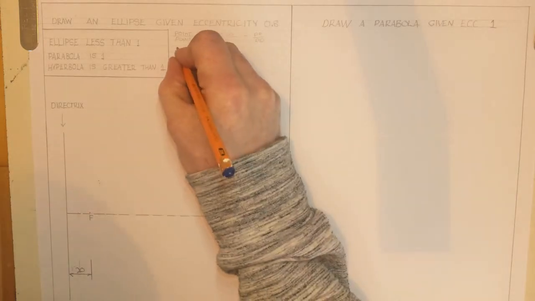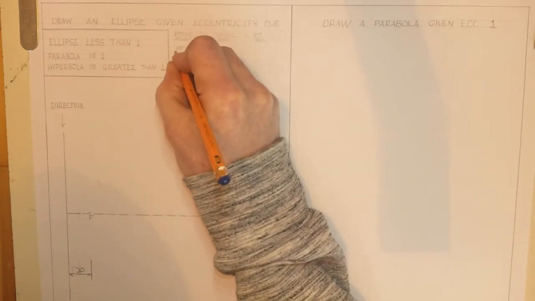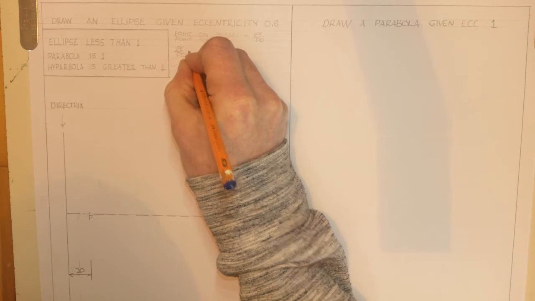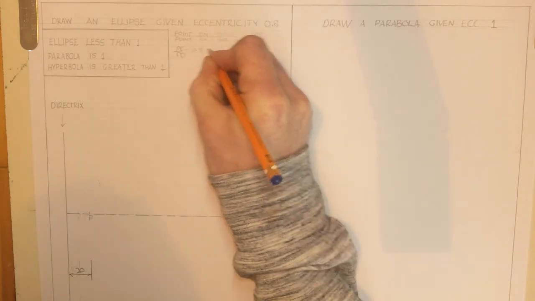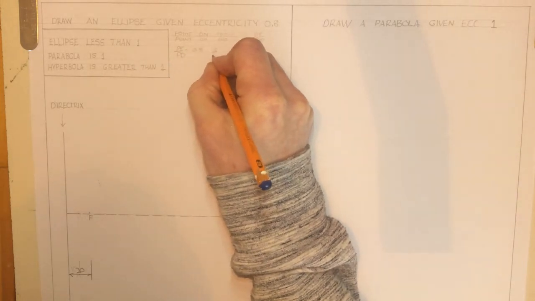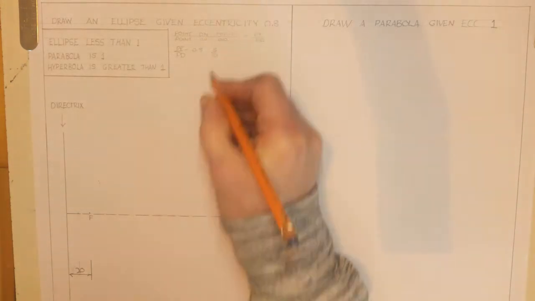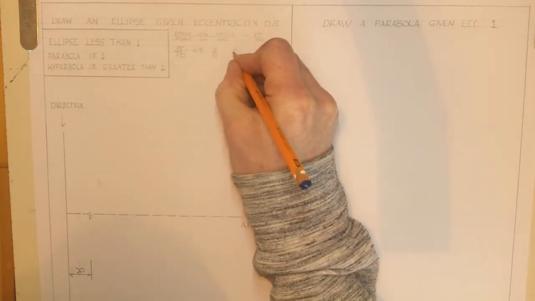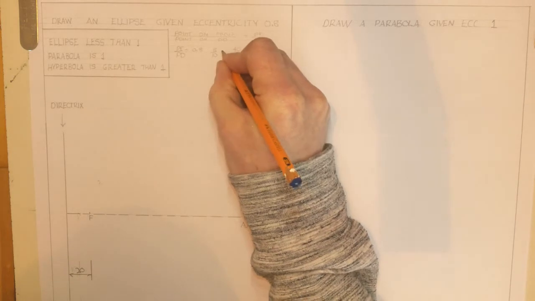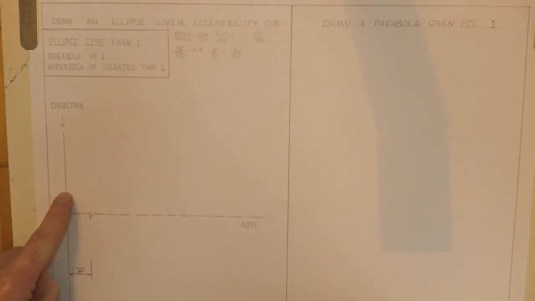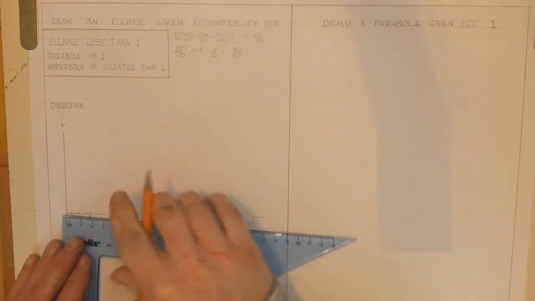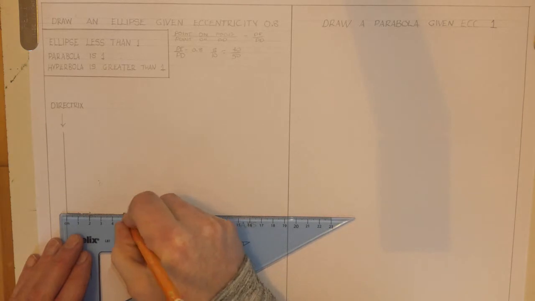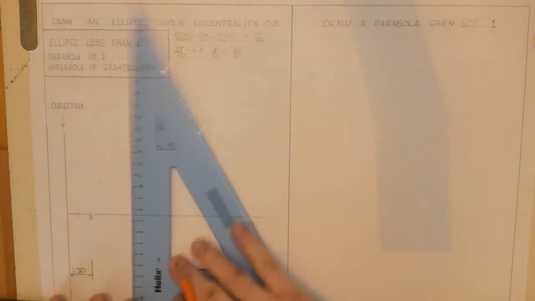So how do we use it? In this question, if you're told that PF over PD is 0.8, we need to put that in a fraction, which would be 8 over 10. If I wanted to work in millimeters, I'll go 40 over 50, so make it a bit bigger. You could use 8 over 10 as well, so that's 40 over 50. That means the point on the curve to the directrix. So if I have the directrix here, I come out 50 and put a dot.